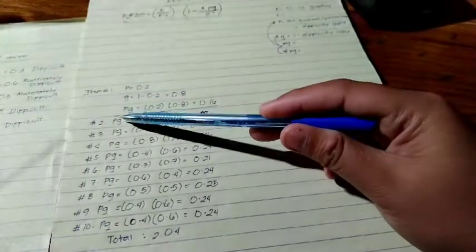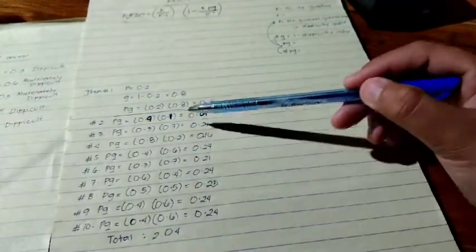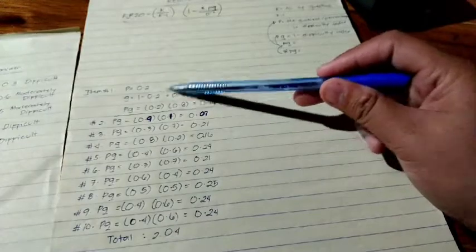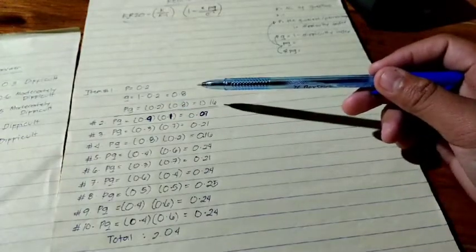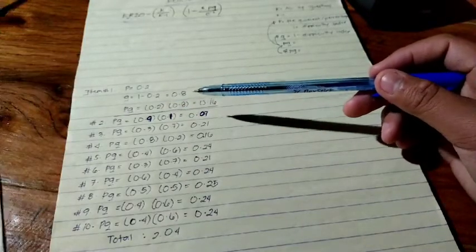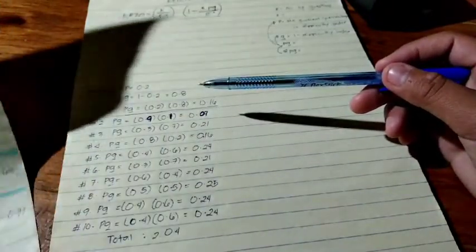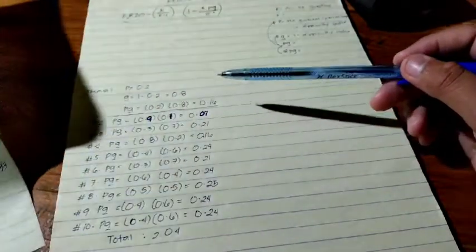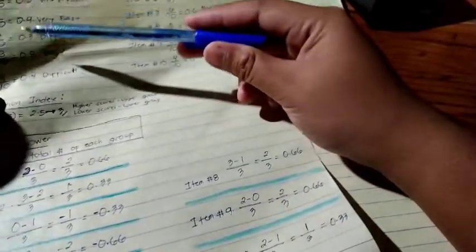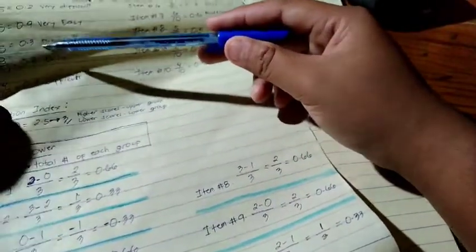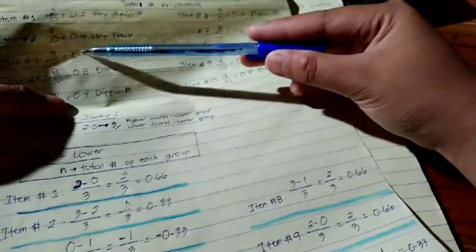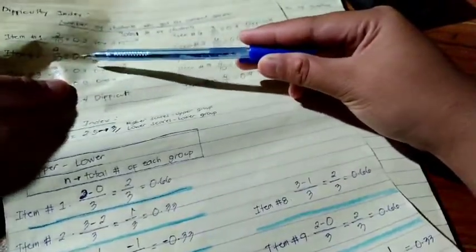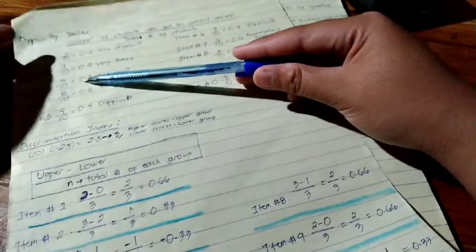Pag-abot din diri sa item 2, parehara gyud pa siya process pero kani siya gipamubo lang kay kabalo naman tag unsa andre. So, another example na pod. Sa atong percentage sa difficulty index, ang atong item number 2 is 0.9. 0.9 sa difficulty index na siya na to makita.